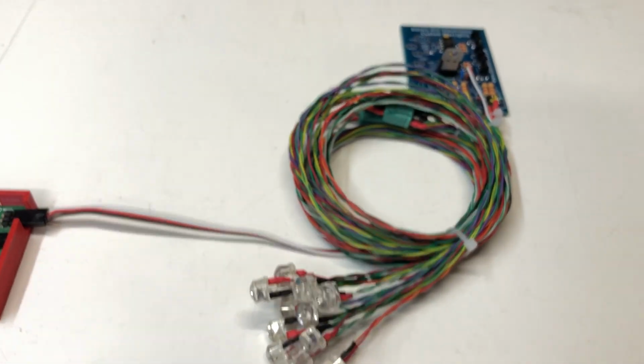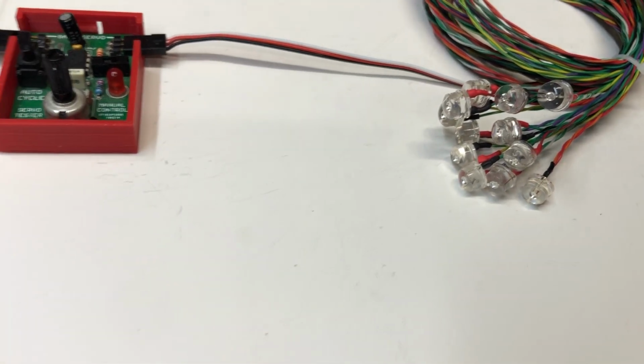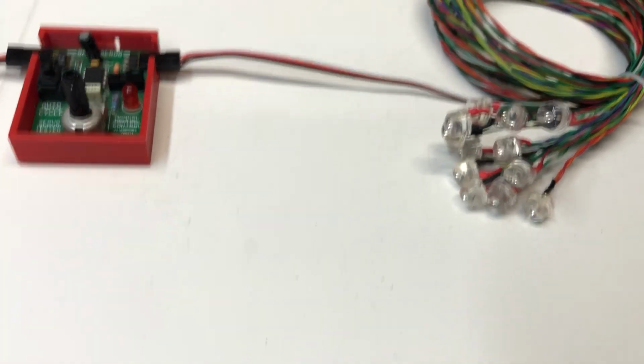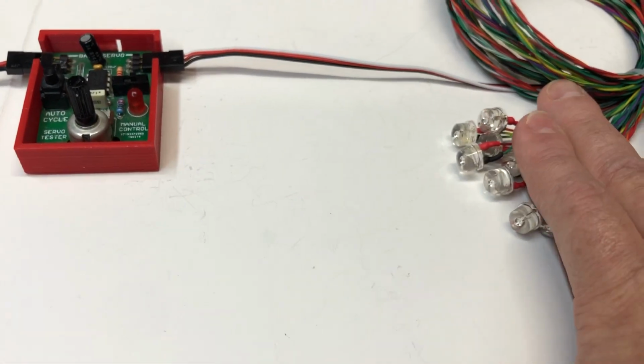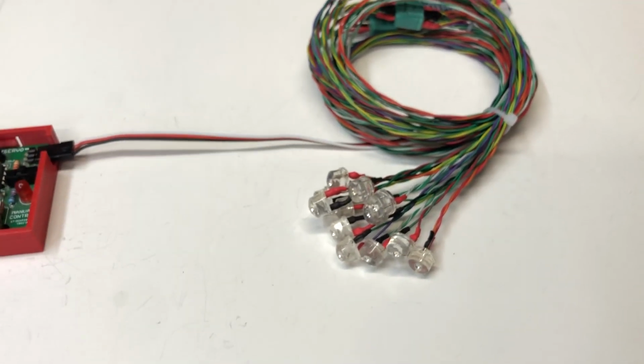These are the wires and the disconnects that you requested, and here are the 12 LEDs. Now I've just got them bunched up here all in a bunch, and you can of course separate them out when you install them on your plane.